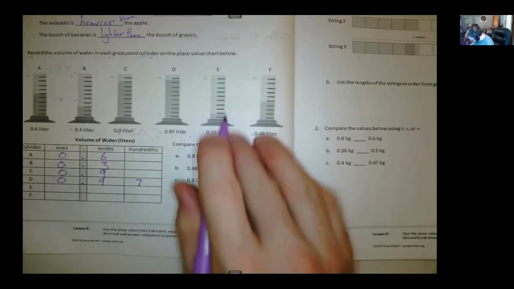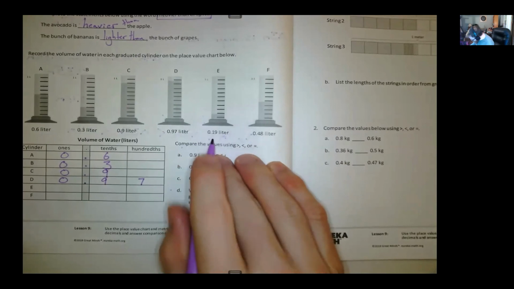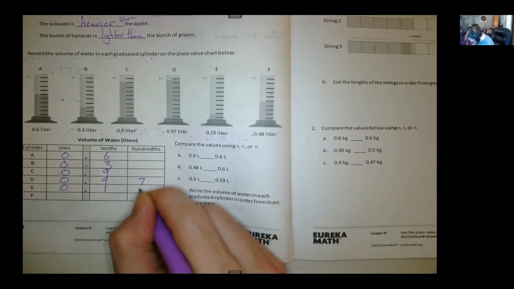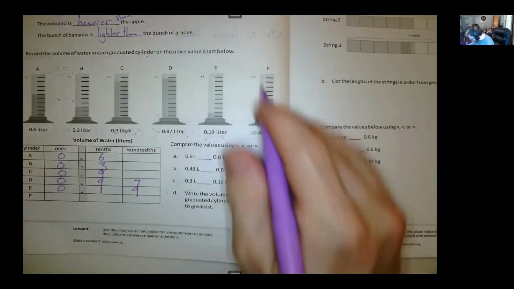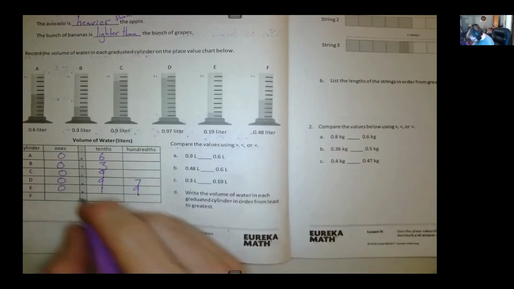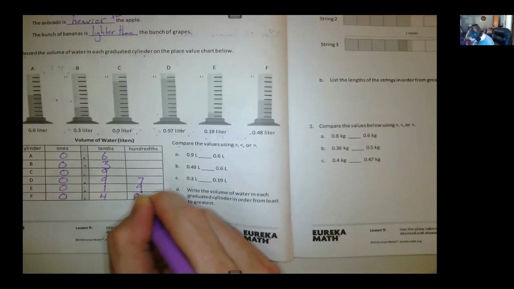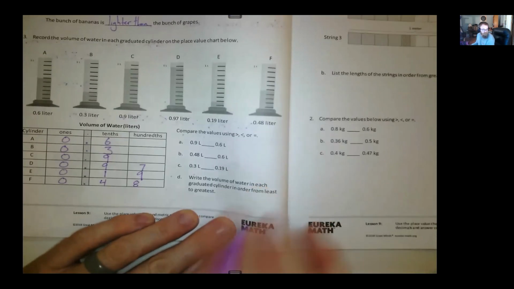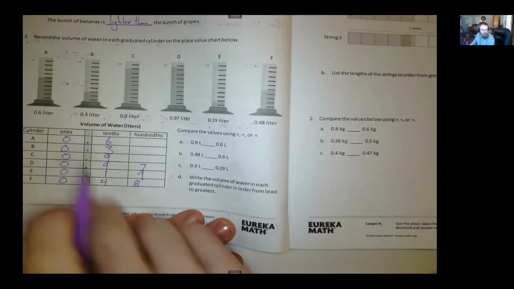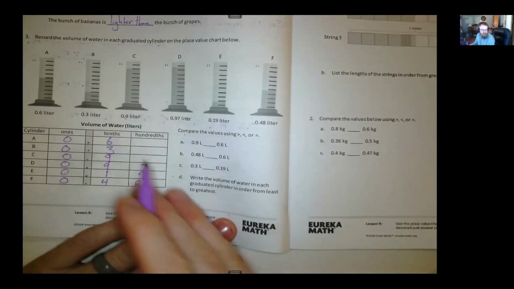E, 1/10, 9/100. And F, 4/10, 8/100. Same information written in a place value chart.